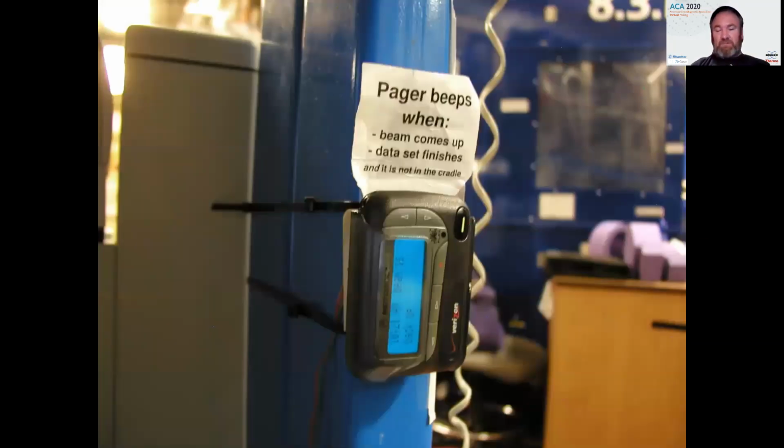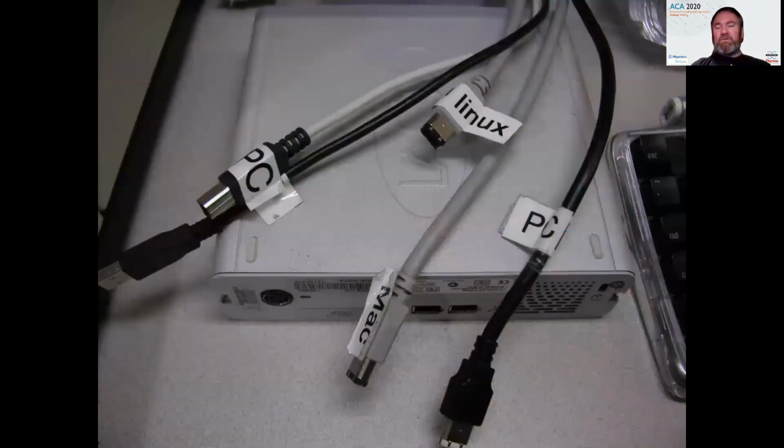Also, back in the day when data collections took hours, if the beam came up and down, people wanted to know, and they may not have had cell phones. And so we set up these little pagers, and if you just took one out of the tray, it would alert you whenever something interesting happened. Also, everyone comes with different kinds of hard drives, and rather than try and have a single solution, we just made a little octopus of cables, so you plug in whatever format you've got, and then everything automatically gets backed up.